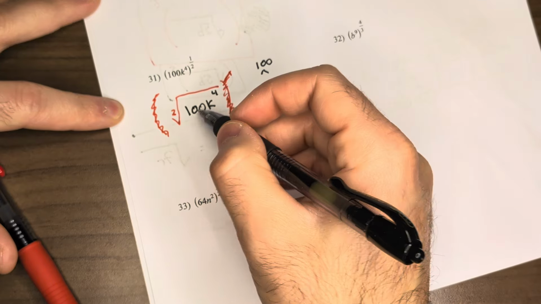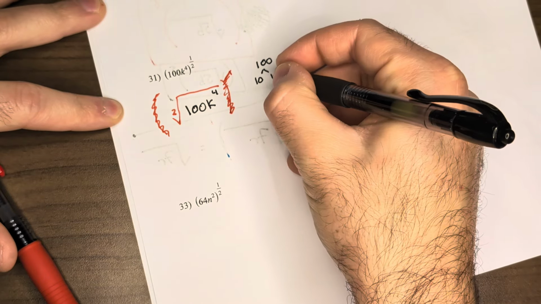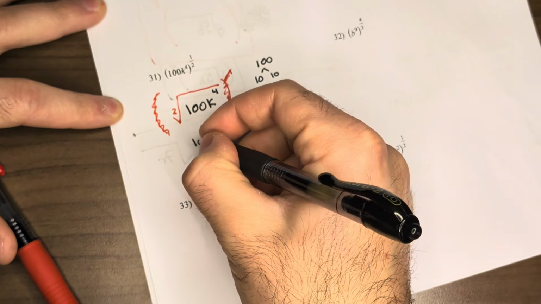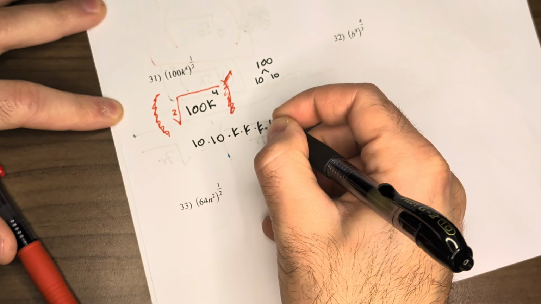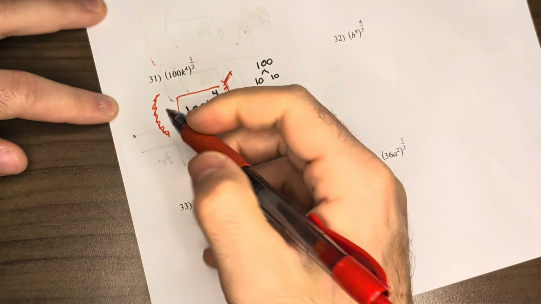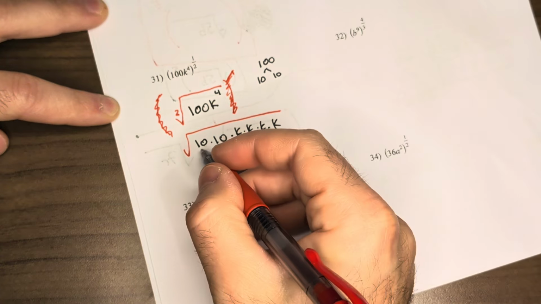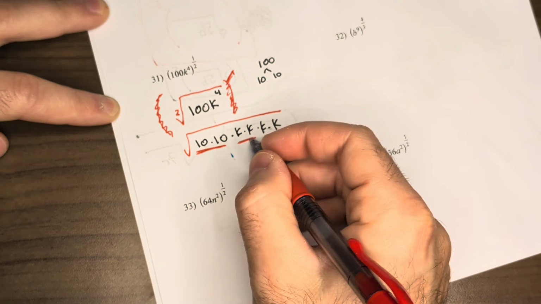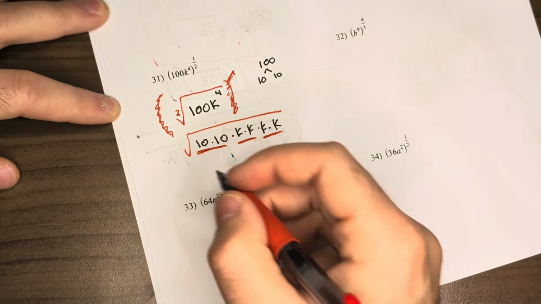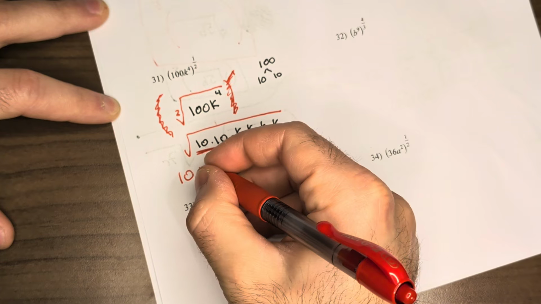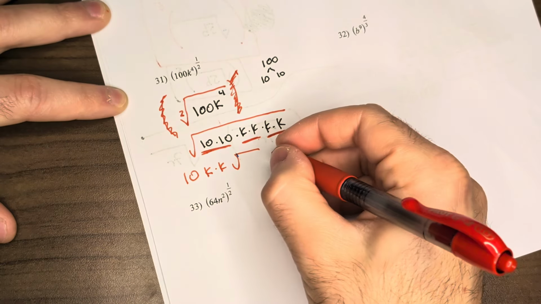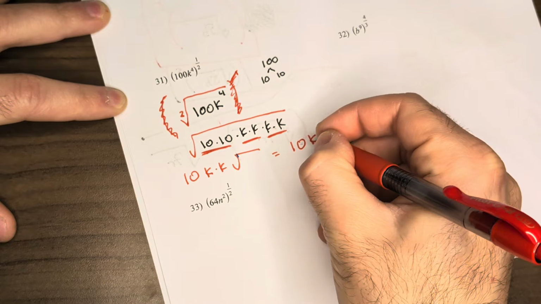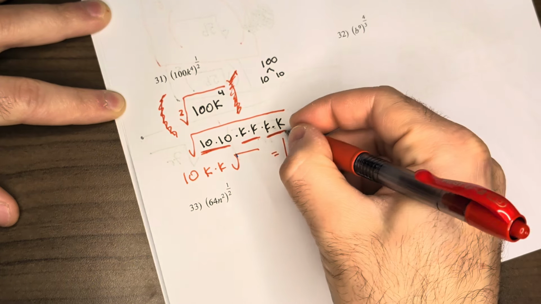We know that the square root of 100 is 10. We can write this as 10 times 10 times k times k times k times k. Do the radical. And we got a group of 10s, 2 groups of k's. We get 10k times k, nothing left inside. It's just going to be 10k to the power 2.